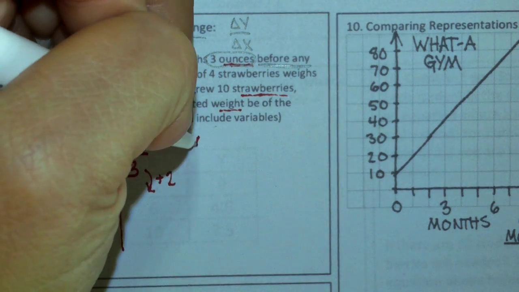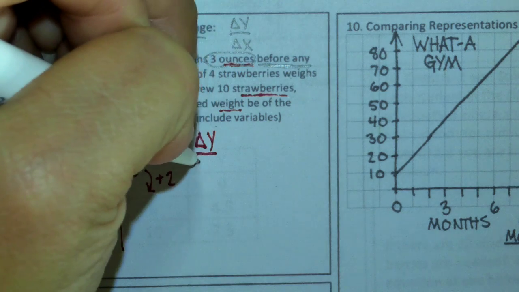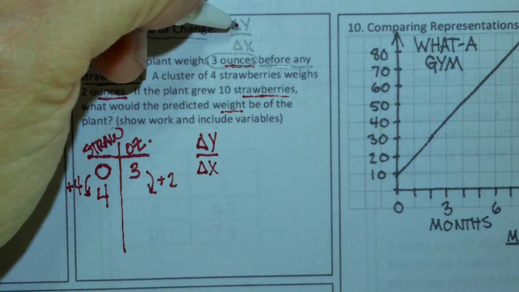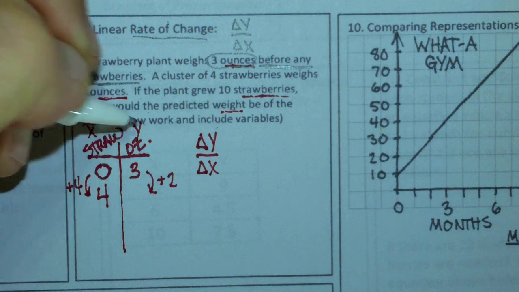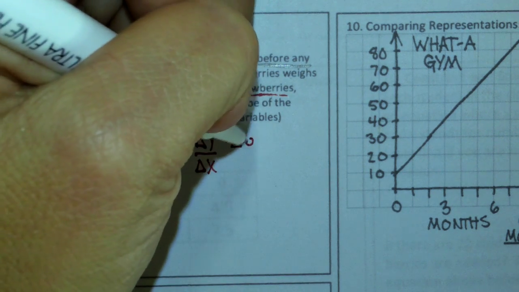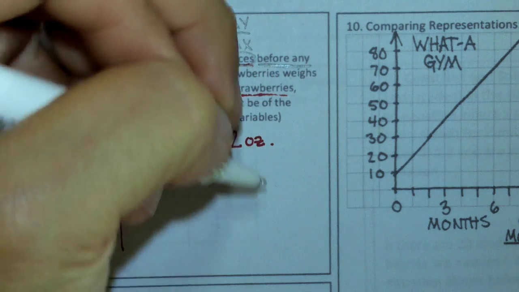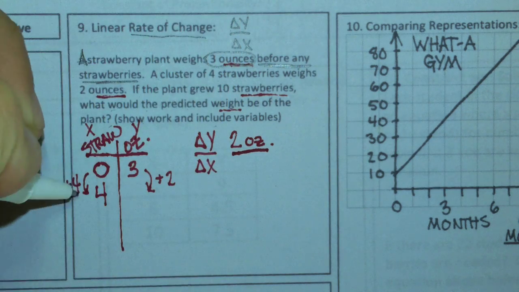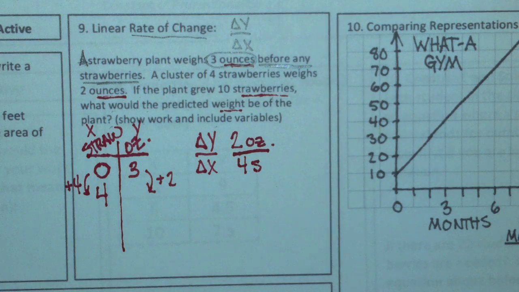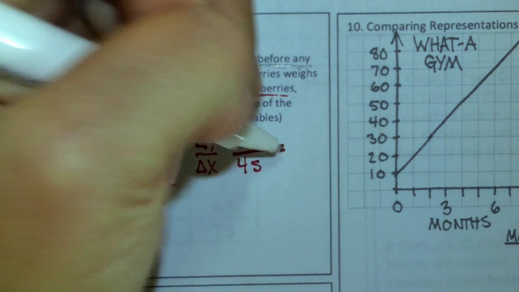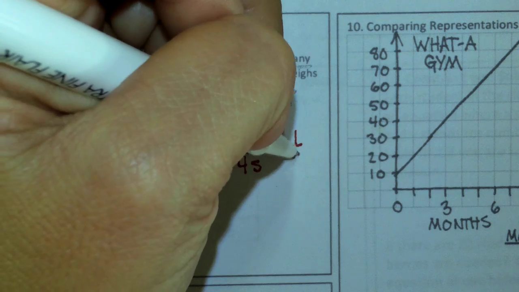I could see that as my change in my y over my change in my x. Go back to that. My y, here's x. My y is increasing by 2 ounces for every 4 strawberries. Okay? When I simplify that, 2 over 4, I end up with 1 over 2.